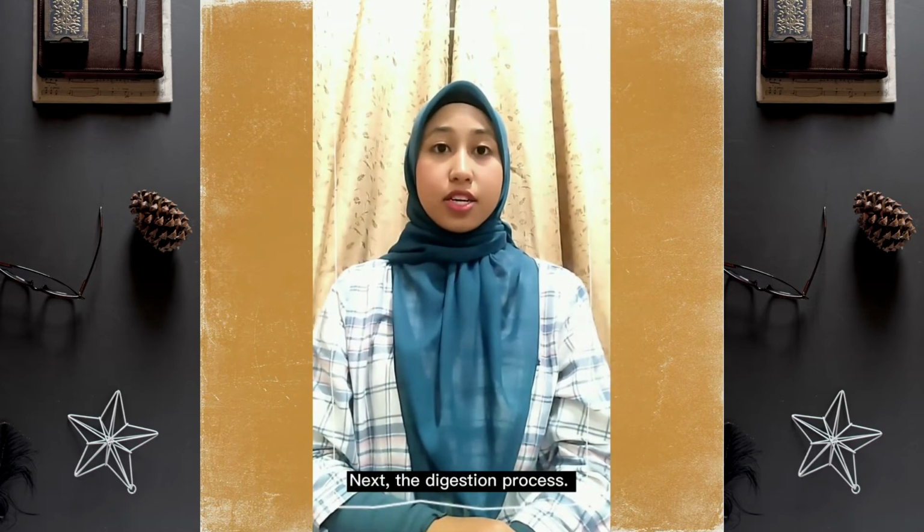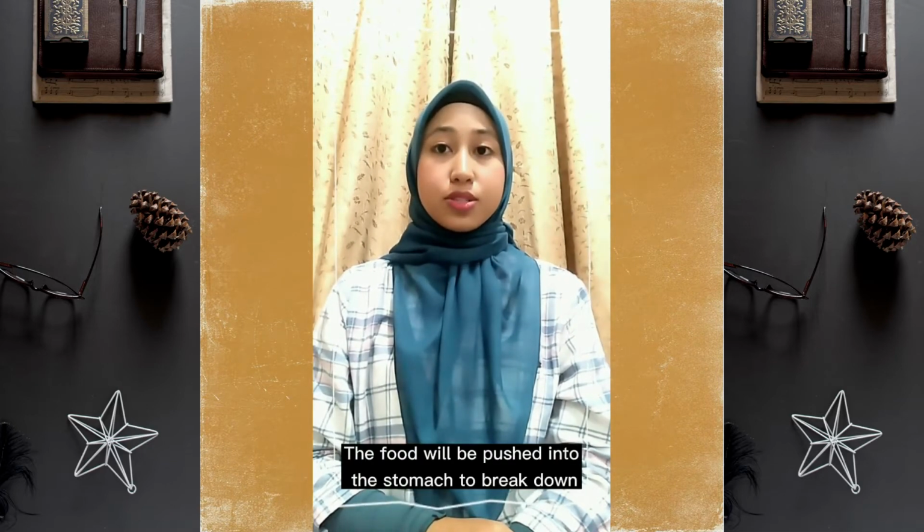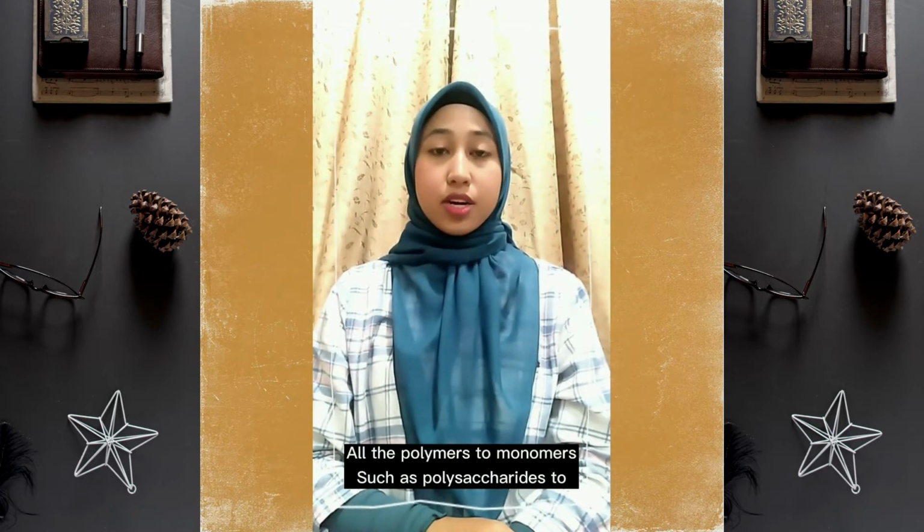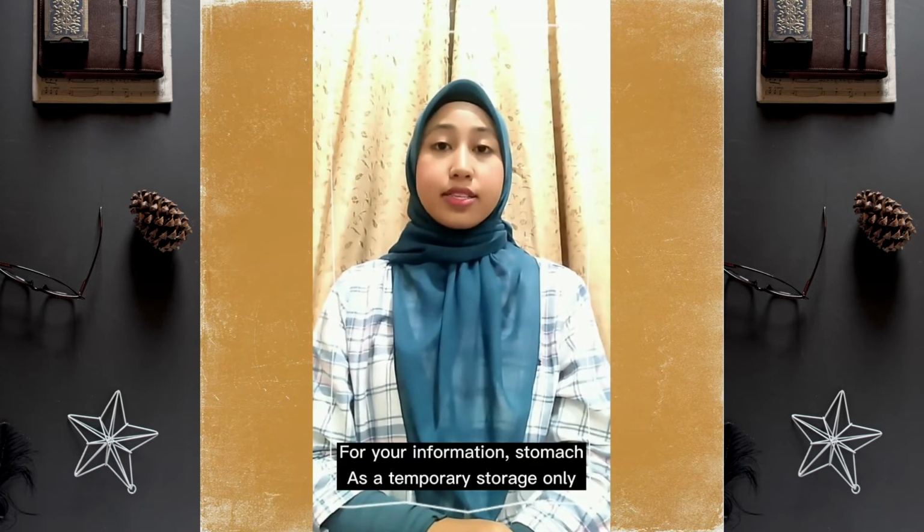Next, the digestion process. The food will be pushed into the stomach to break down all the polymers into monomers, such as polysaccharides to monosaccharides. For your information, the stomach is a temporary storage only.